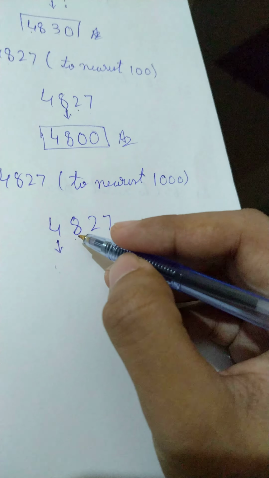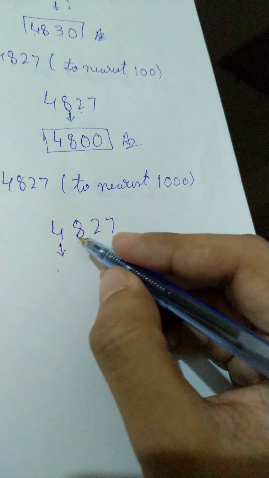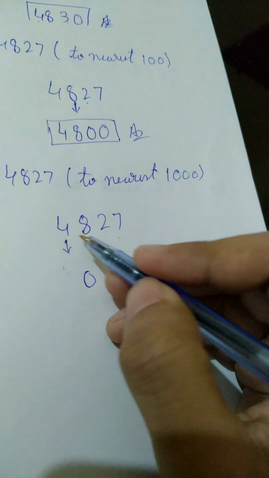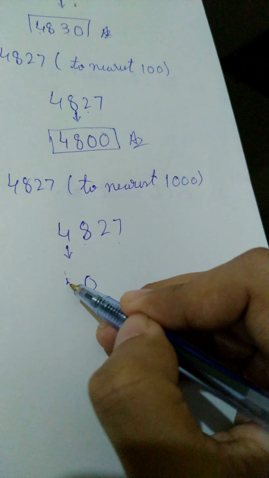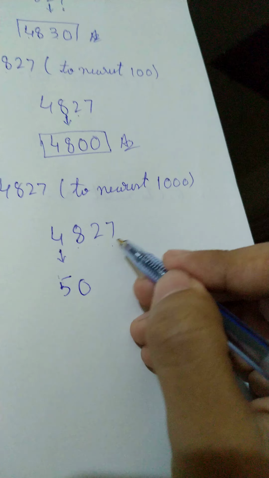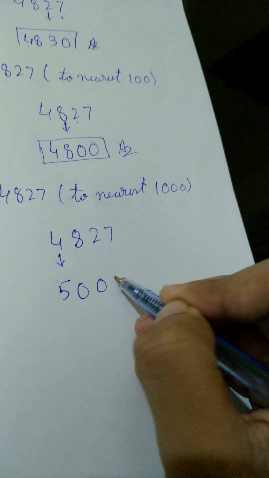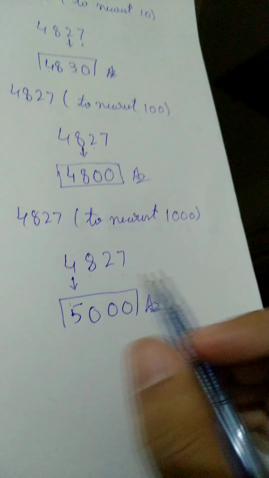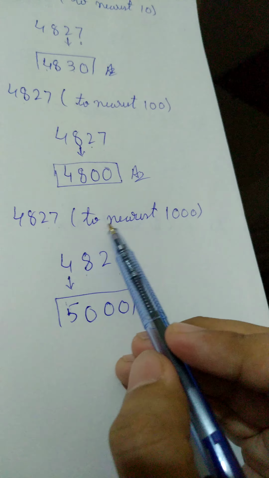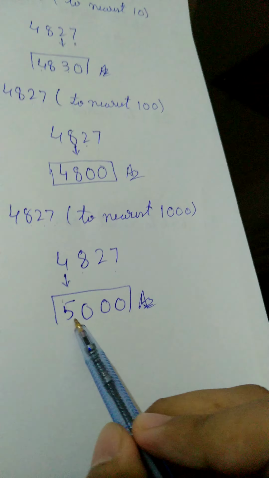If this number is greater than 5, I will move up. I will write this number as it is. As we are rounding up, it will be increased. 4 is now 5, and these two numbers will be discarded and replaced by 0. So 5000 is my answer in this case. 4827 to the nearest 1000 is 5000.